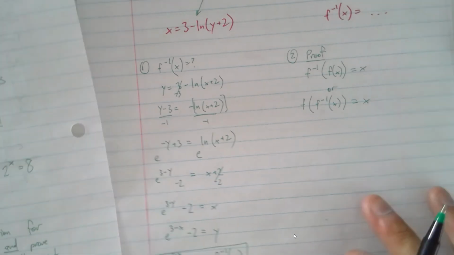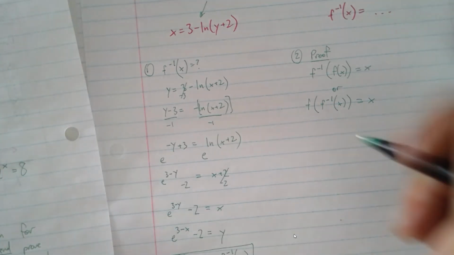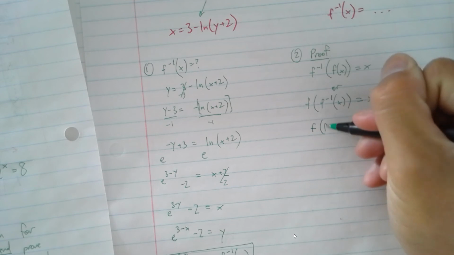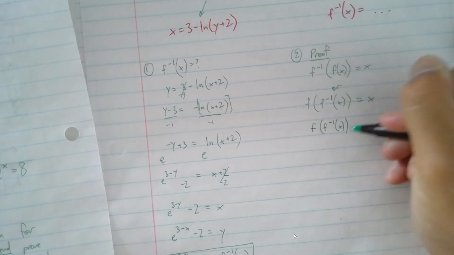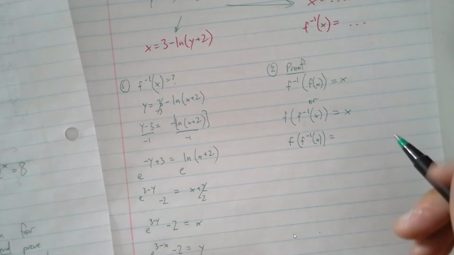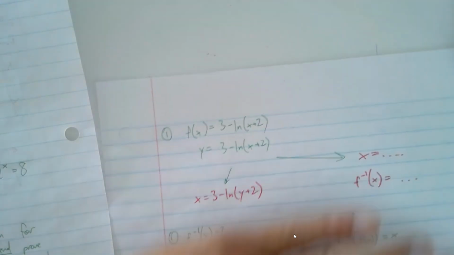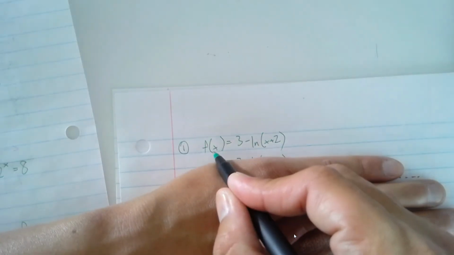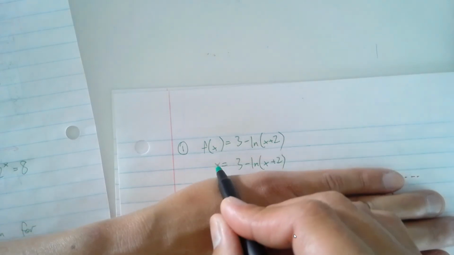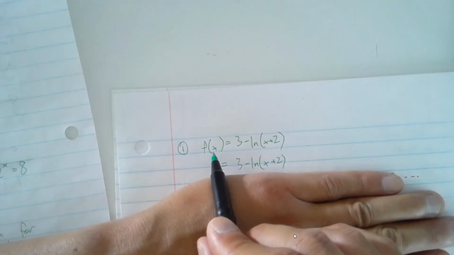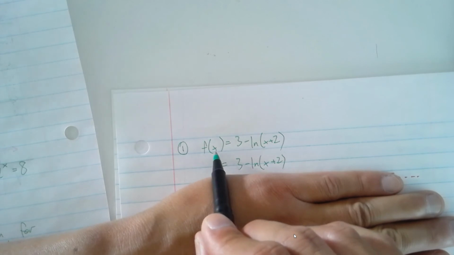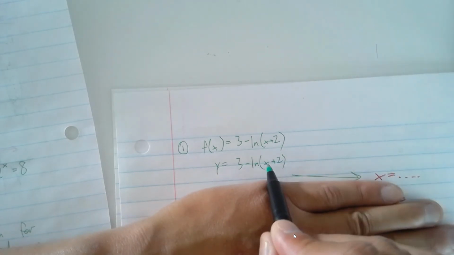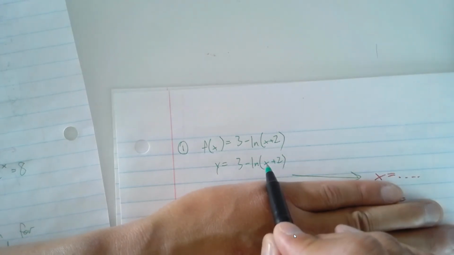Okay, so let's see. I think in my notes I ended up doing f of the inverse function of x, okay? So let's back up a second. Originally, the f of x right now, if you think about it, whatever's in the parentheses is where my input goes. So x goes here, in the natural log, and it's added to 2. I think you understand that, right?